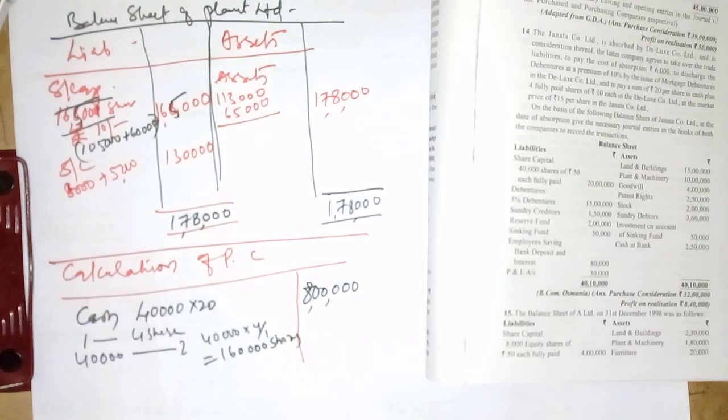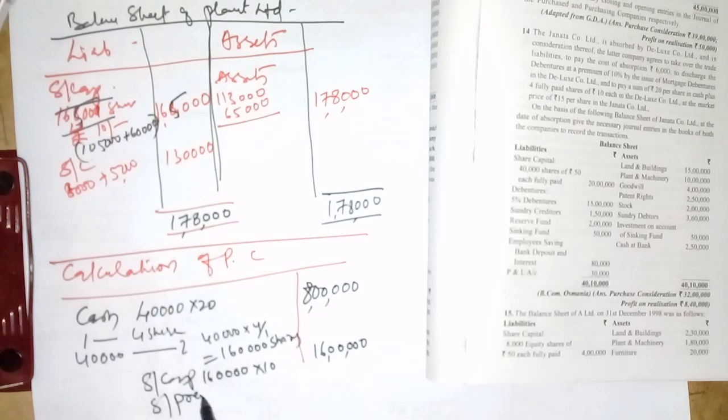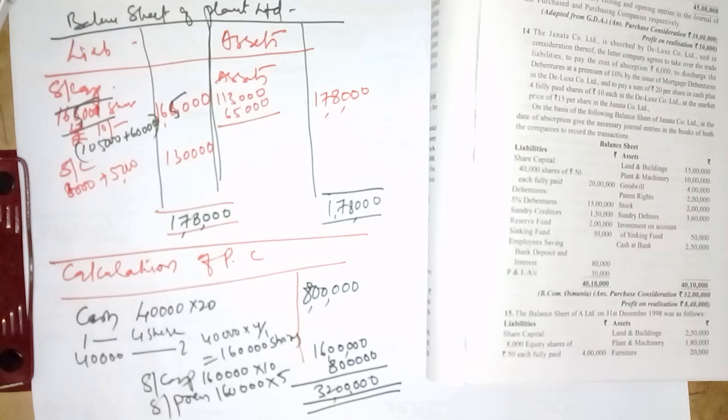Therefore, share capital here is 1,60,000 into 10 rupees, that is 16 lakhs. Then share premium or securities premium, that is 1,60,000 into 5, 8 lakhs. Collectively, the PC is 32 lakhs.